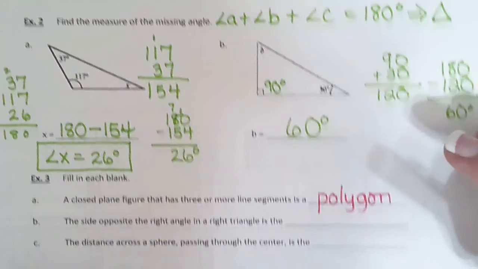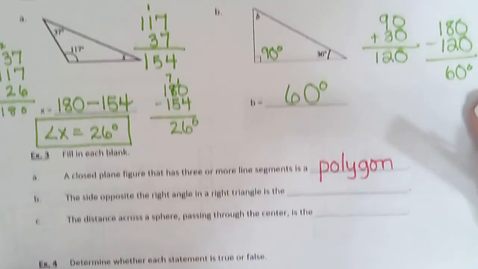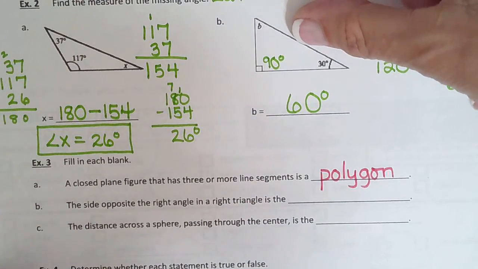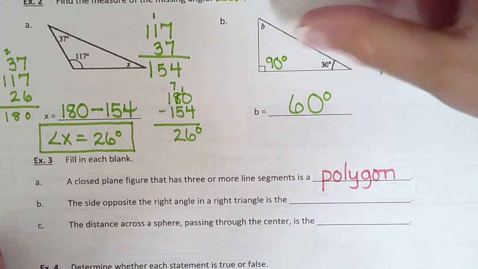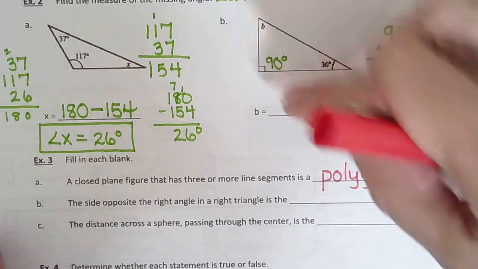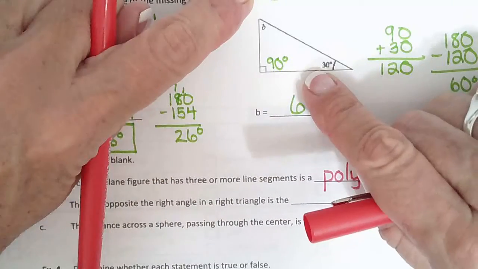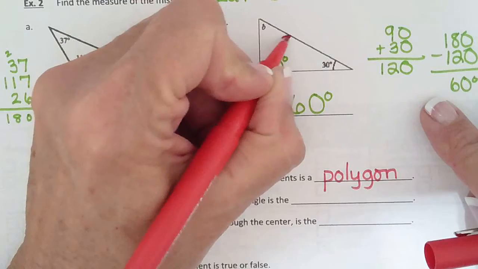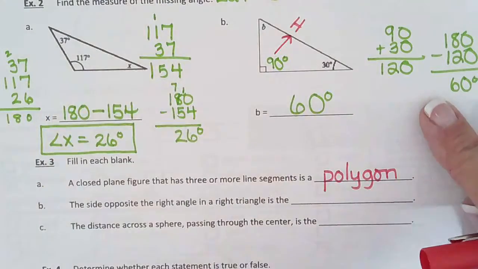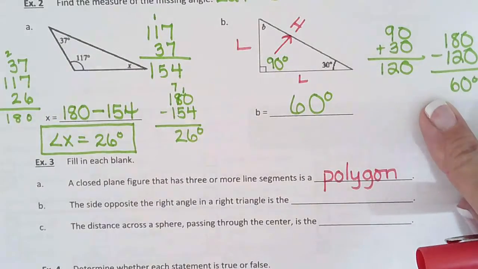The side opposite the right angle of a right triangle. Ooh, we already did that earlier, right? So what's this side called here? Hypotenuse. And these two sides? Legs. So the two sides that hook onto the right angle, legs. The side opposite the right angle is the hypotenuse. So leg, leg, hypotenuse.